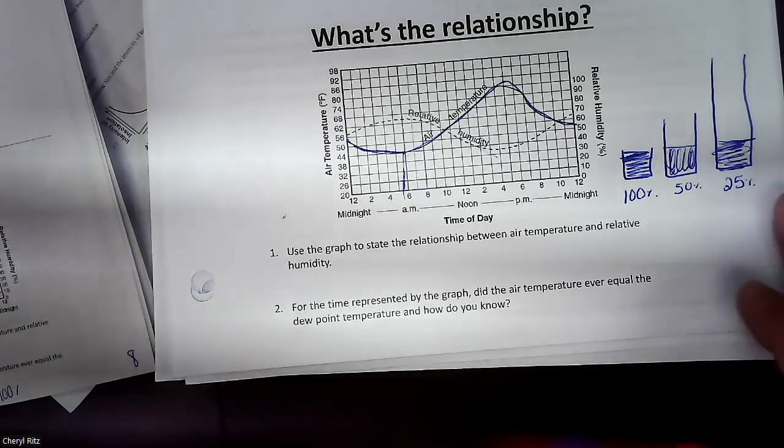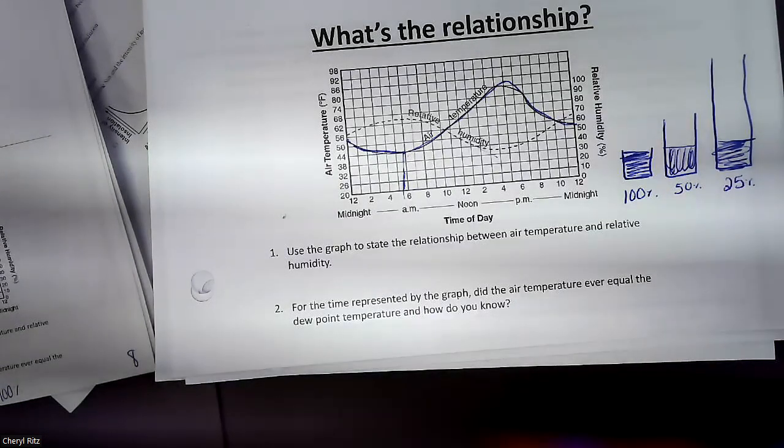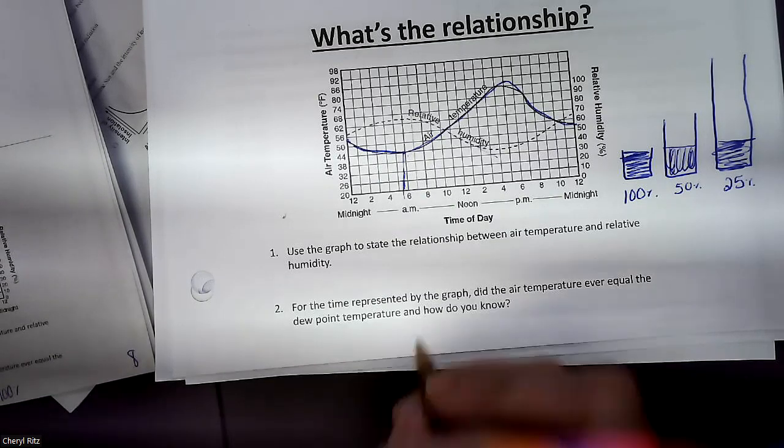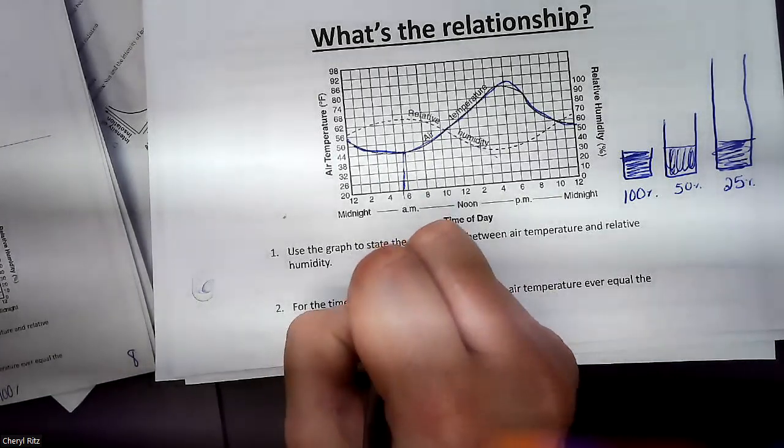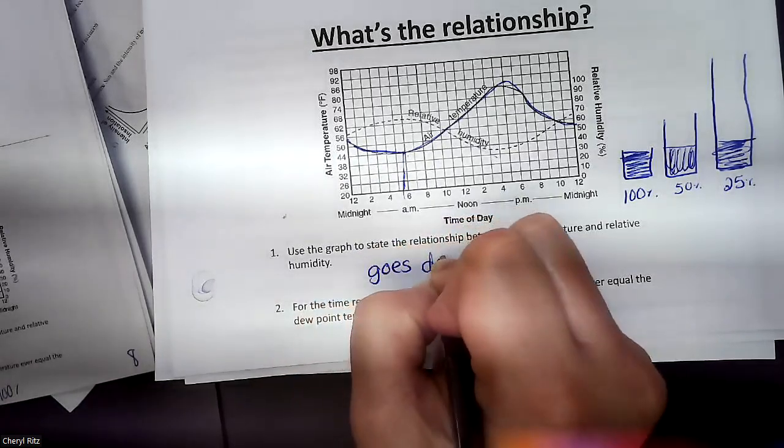Now, to be honest, it's not quite that simple because the air humidity or the amount of water vapor can change due to other reasons. But if you were just magically able to keep the same amount of water vapor, the humidity goes down. All right, so I wanted to talk about that.